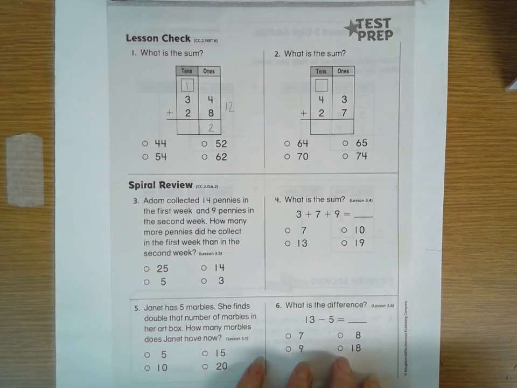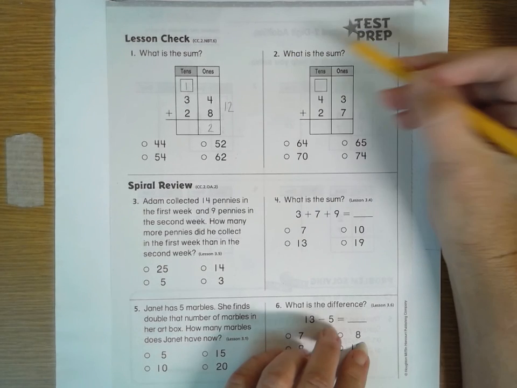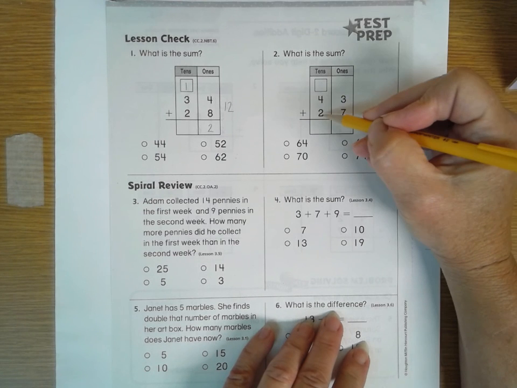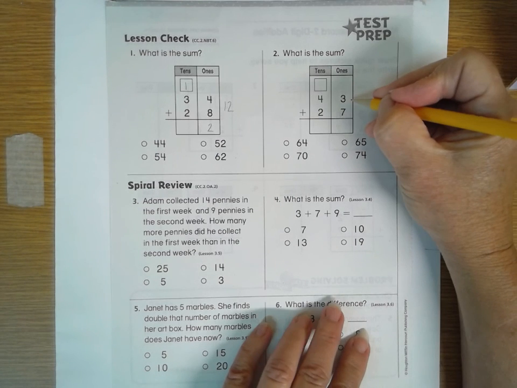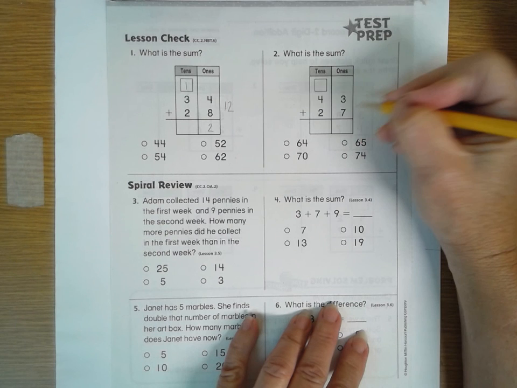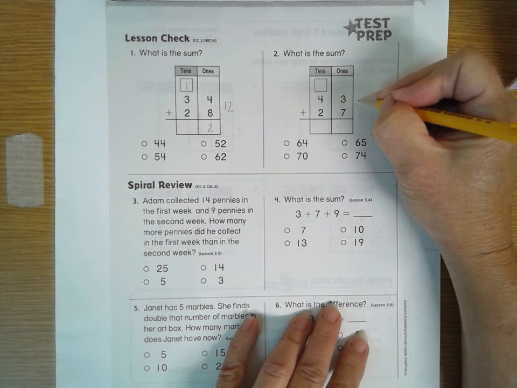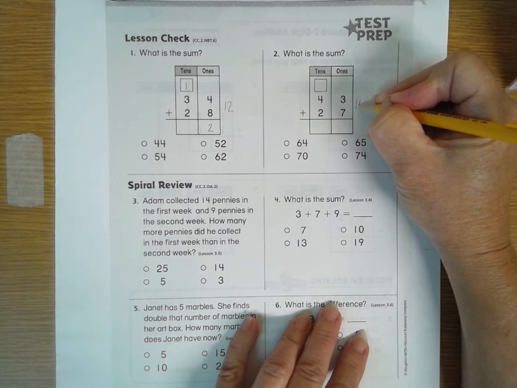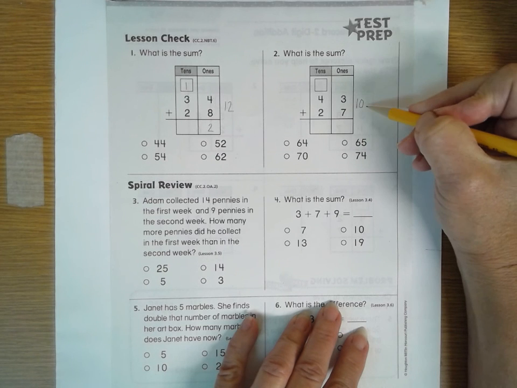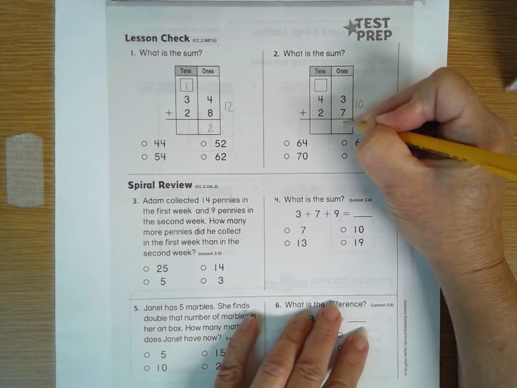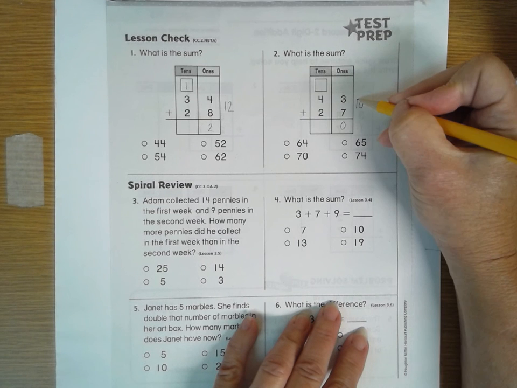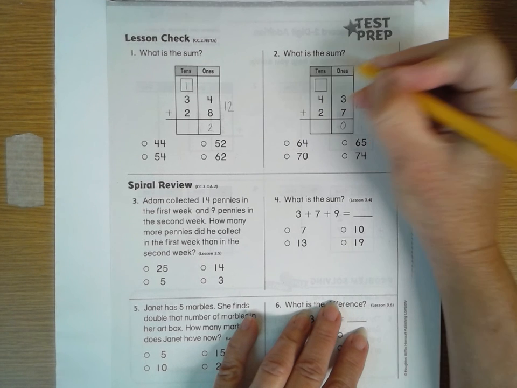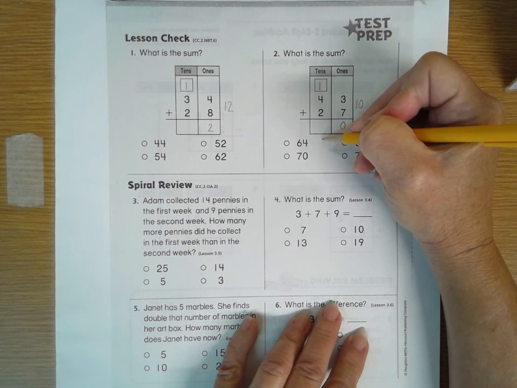Number 2, 43 plus 27. Let's look at our ones. 3 plus 7, how much is that? That's 10. I'm going to put that on the side. So which digit is in the ones place? The 0 is, so we're going to put that here. And then we need to take our 1 ten and put that up here, and you need to add all of your tens to see what your answer would be.